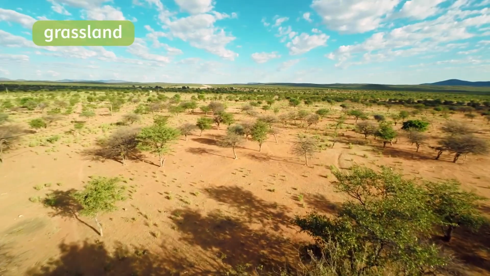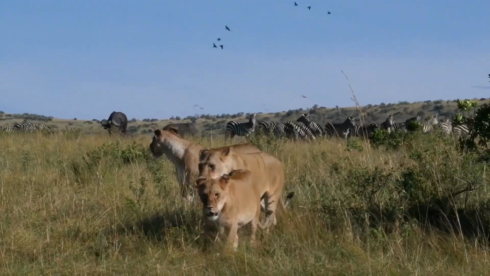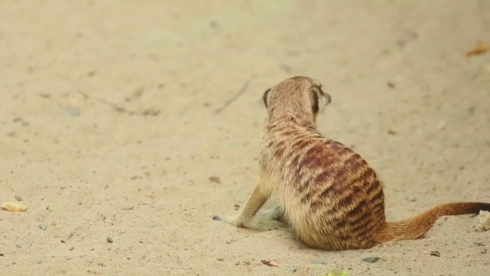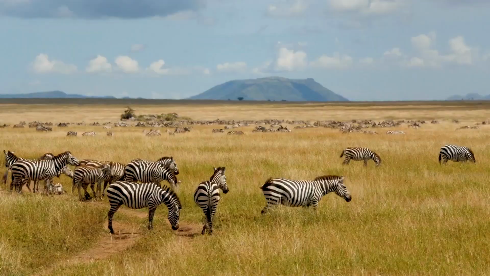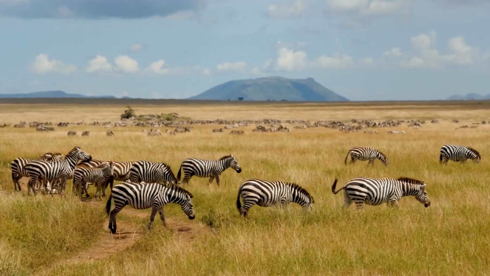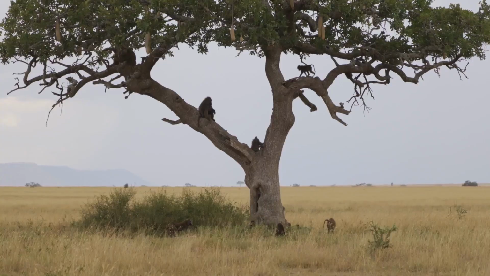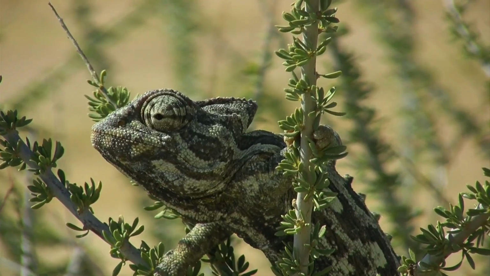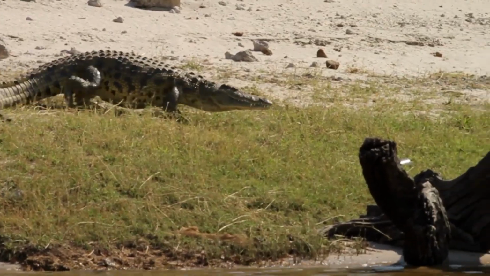This is a grassland habitat. Lots of different animals live in grassland habitats. There are zebras, elephants, and monkeys. There are lizards and snakes and crocodiles too.